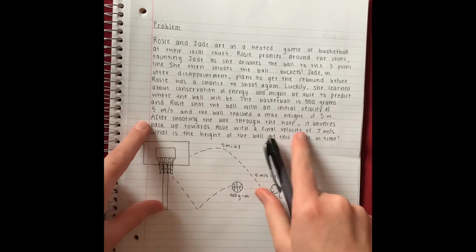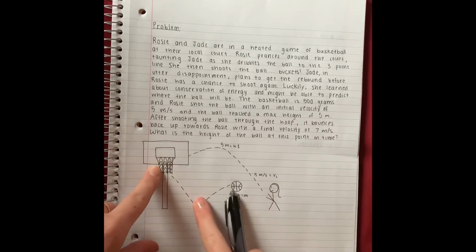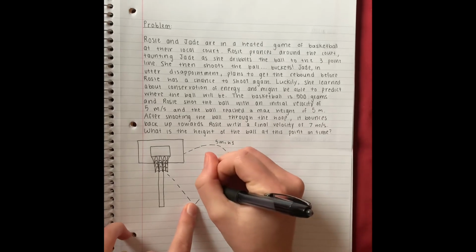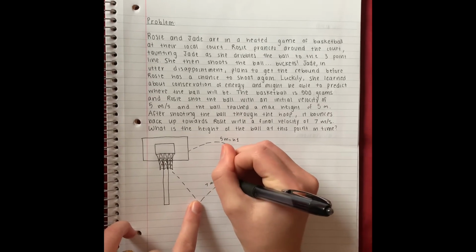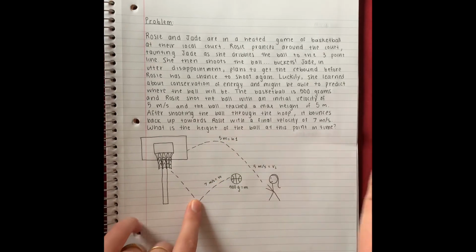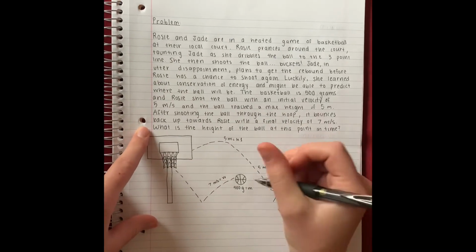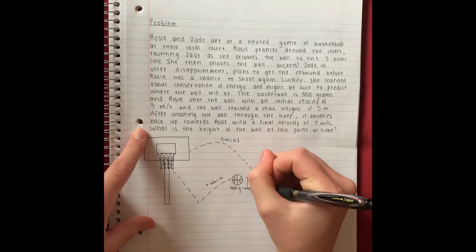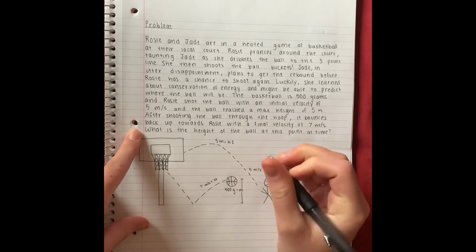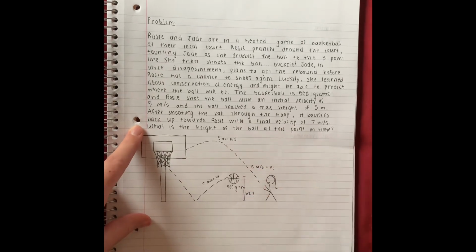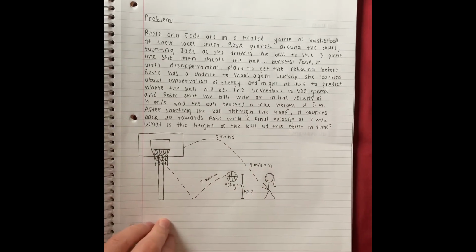After shooting the ball through the hoop, it bounces back up towards Rosie with a final velocity of 7 meters per second. So we'll say here 7 meters per second is the final velocity, VF. What is the height of the ball at this point in time? So that would obviously be this height right here, which we can name as height 2. And that's what we want to find. So that's what we'll go on in the solution to find.